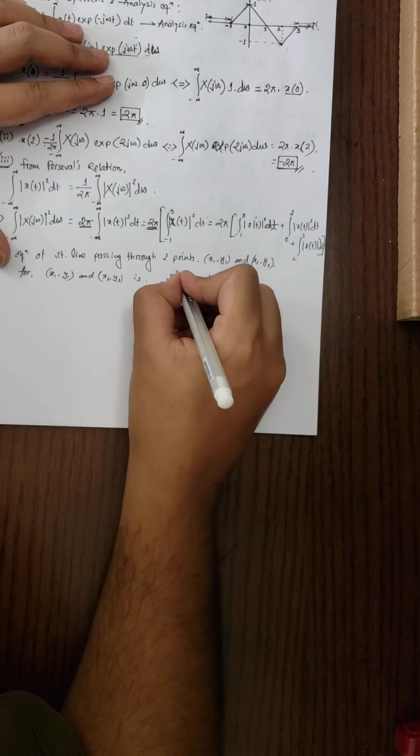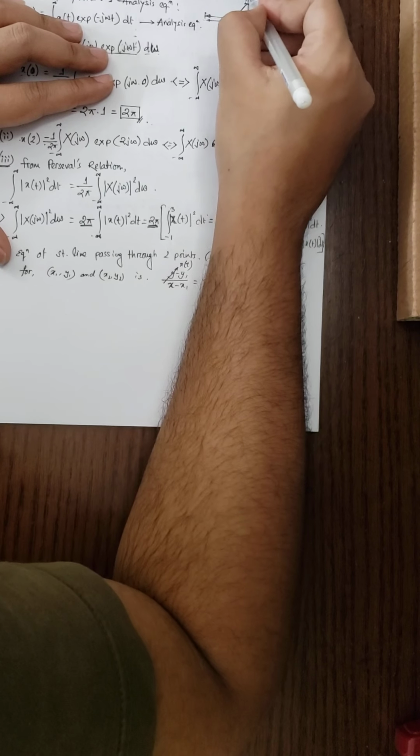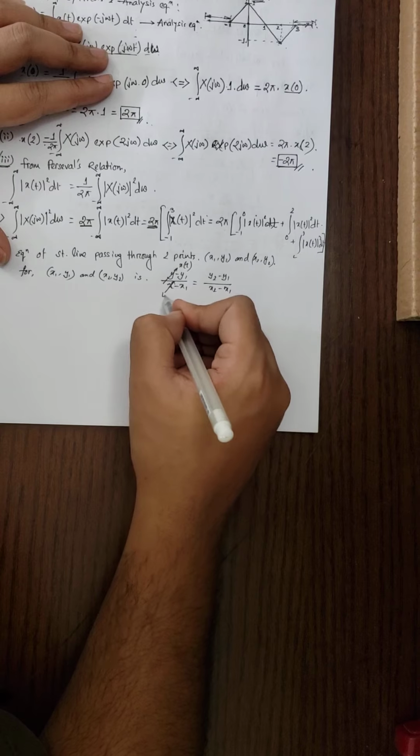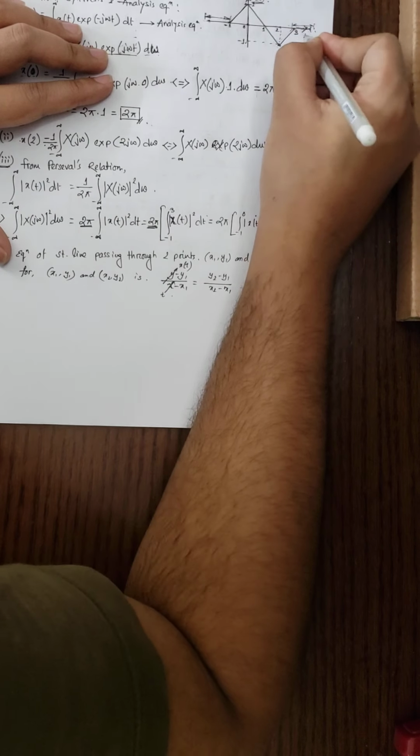Now in our case, y is x of t. The y-axis is x of t and the x-axis is t.